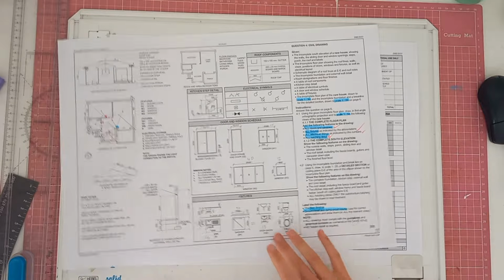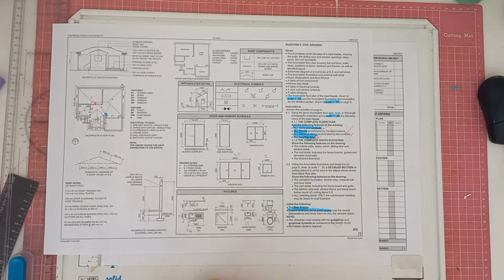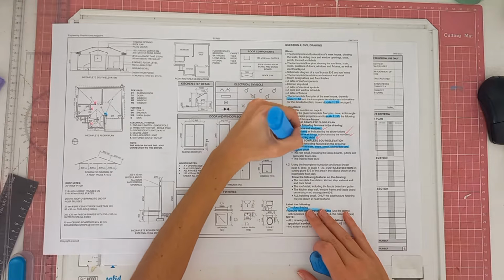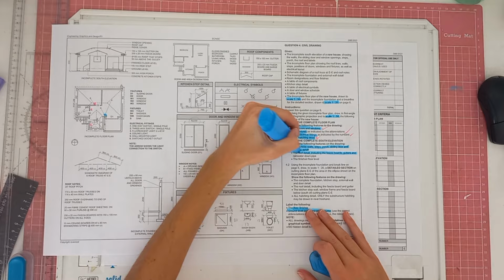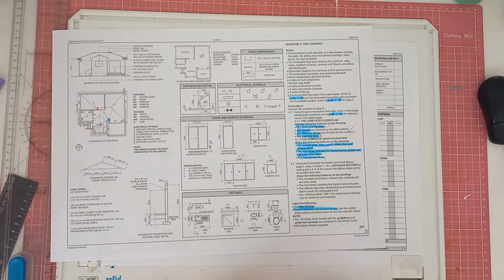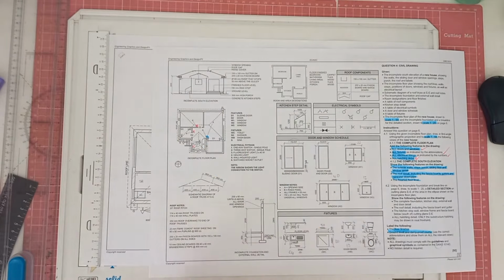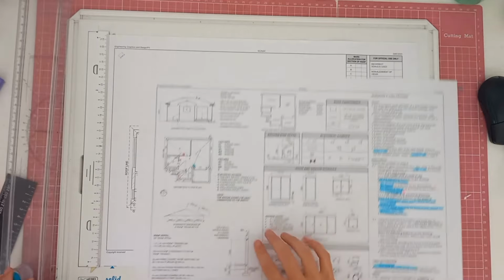So if we read the instructions here, it says the complete south elevation. Show the following features on the drawing: the outside walls, steps, porch, sliding door, and window detail. The roof detail, including fascia boards, gutters, and rainwater downpipe, and the finished floor level. And if you have a look at your house elevation over there, they pretty much give you everything you need to complete this drawing. So although it sometimes seems like you might feel a little bit lost, I promise you everything that you actually need is already on this piece of paper. Okay, so let's just get started.